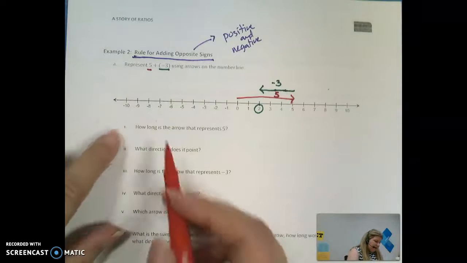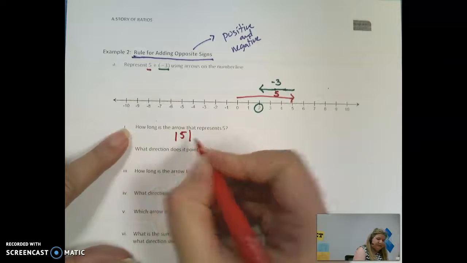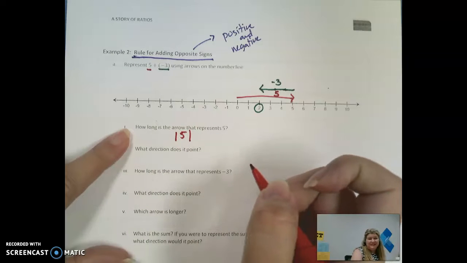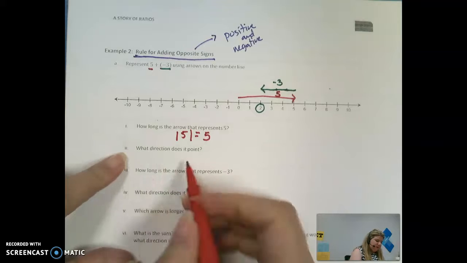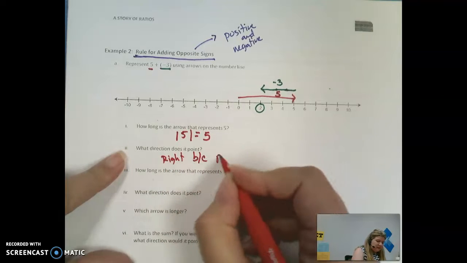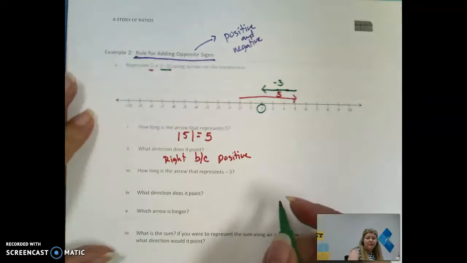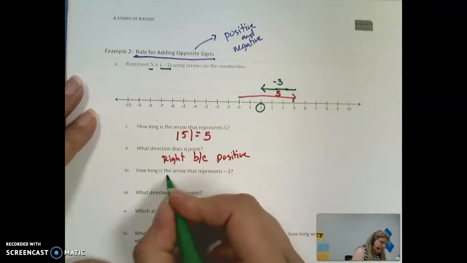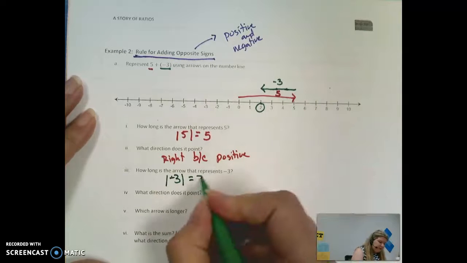Now, how long is the arrow that represents 5? Well, the absolute value of that arrow, the distance of it, is 5. What direction does it point? Right, because it's positive. How long is the arrow that represents negative 3? The absolute value or distance of this arrow is 3.